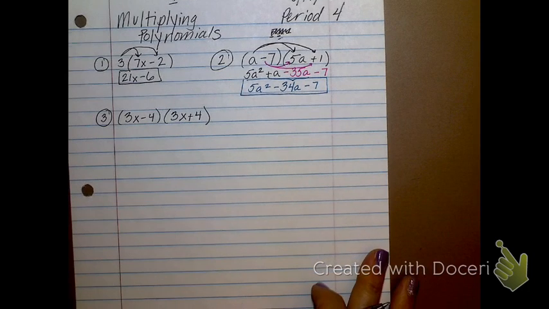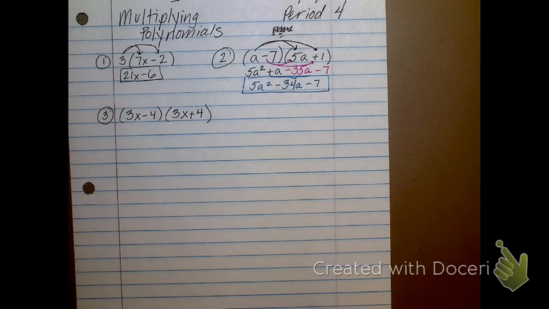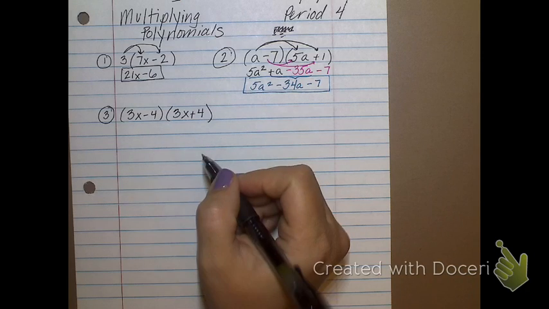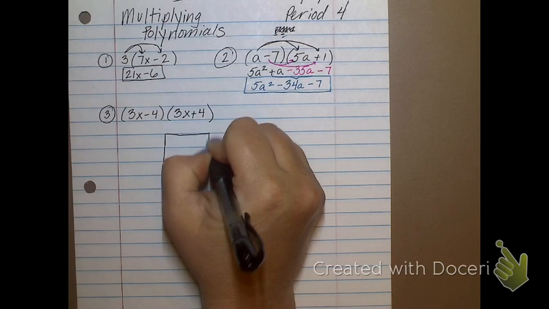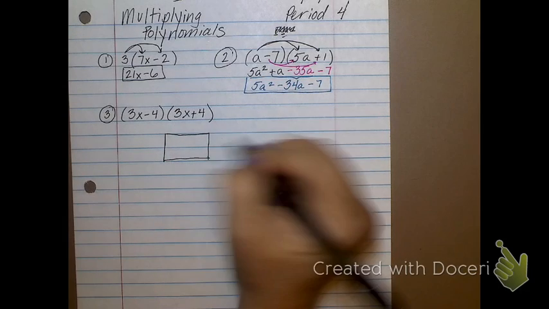Here's our next one. Now this one, I'm going to show you the other method, because like I said, there's two methods. Pick which one makes most sense to you and use that method. This method I'm going to use is called the box method. So I'm going to make a box, and this box is going to have very specific dimensions.